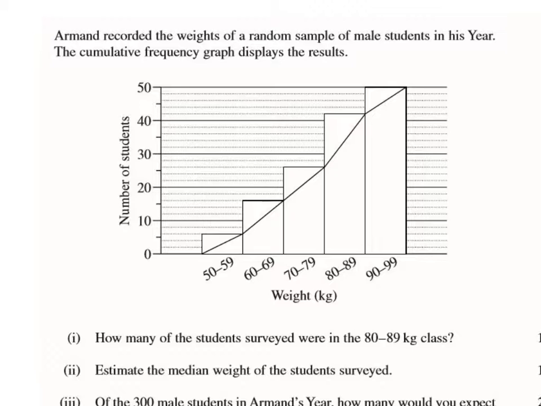The ogive. This is a cumulative frequency histogram, which means that we add on the previous scores to each column. So for example, in the 50 to 59 weights, there are 6 students in that group. But in the 60 to 69 weights, we actually have those 6 students from the previous class, so we have 16 going across here, minus the 6 that we already had. So we've got 10 students in this class.